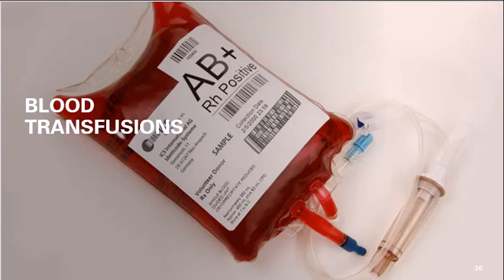So let's talk a little bit about blood and blood transfusions. When mismatched blood is transfused, the donor's antibodies can bind to antigens on the recipient's red blood cells. Now, this is known as a transfusion reaction, and it causes the red blood cells to begin to clump together. The correct term for that is agglutination. And then what happens is the red blood cells begin to hemolyze, or break apart or fall apart.